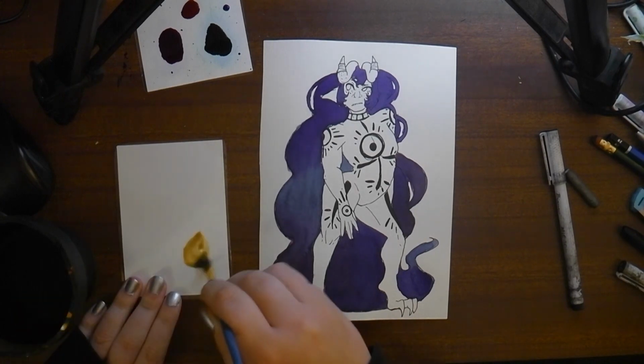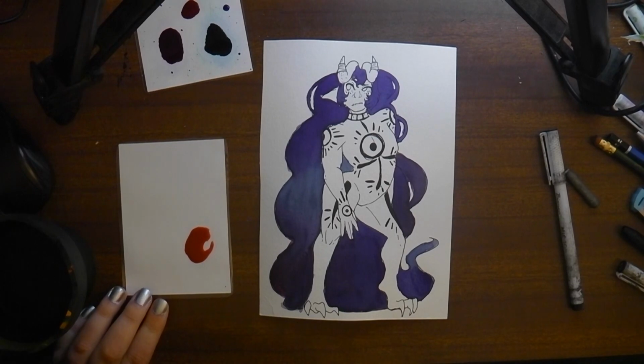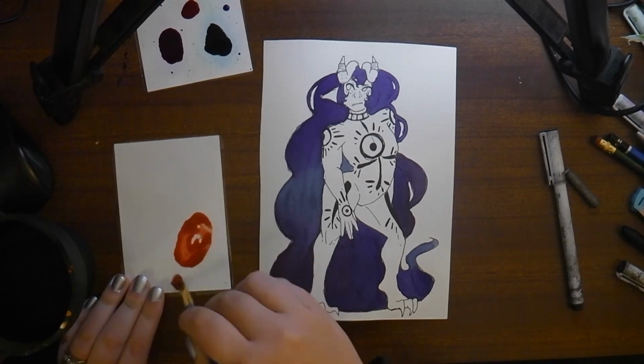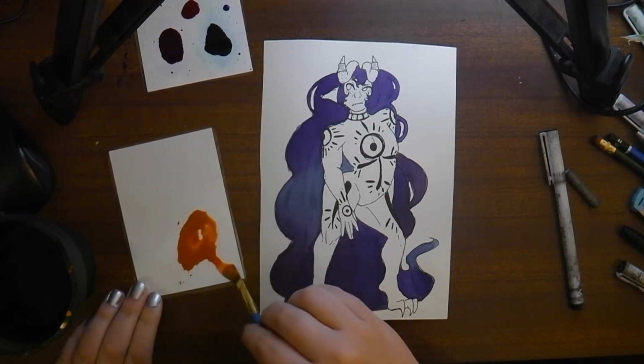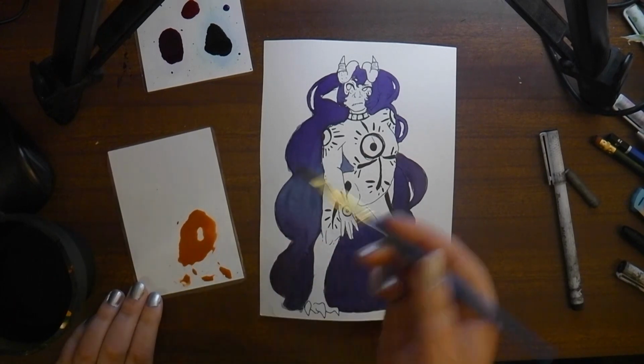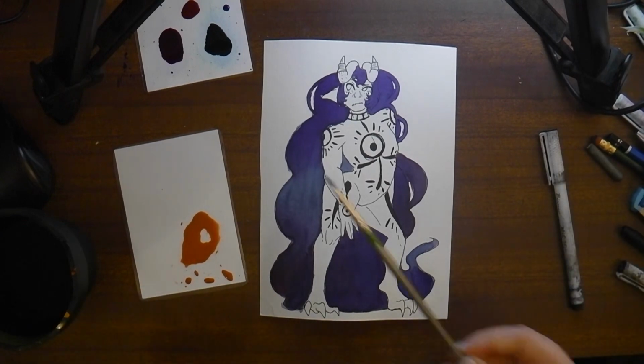I'm still learning how to mix colors. Yay! Oh, that's way too red. Oh dear. That's still too red. Yeah, that's more looking like a skin color. Okay. And we're not going to use this brush because it's too big. We are going to use this one.